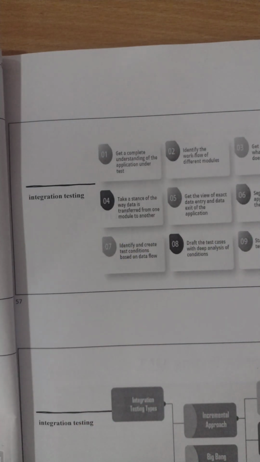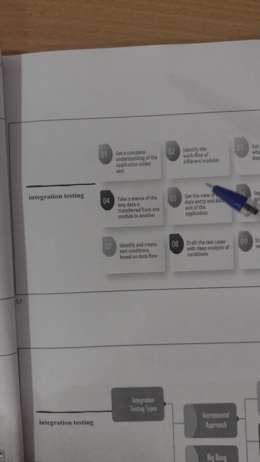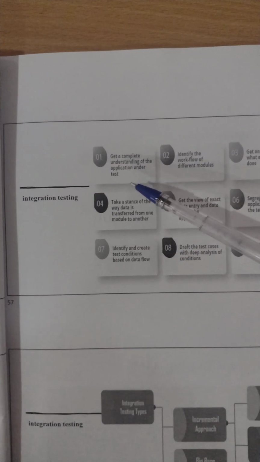Integration testing, if you want to explain it in a simple way, you integrate the various modules available for testing and then give some input, check the interfaces, and testing is completed. So in integration testing, we get a complete understanding of the application under test.